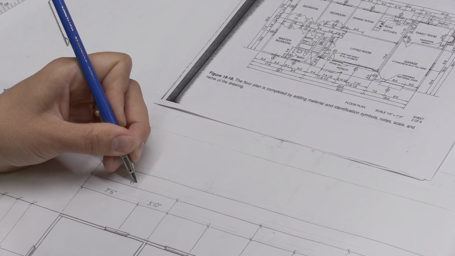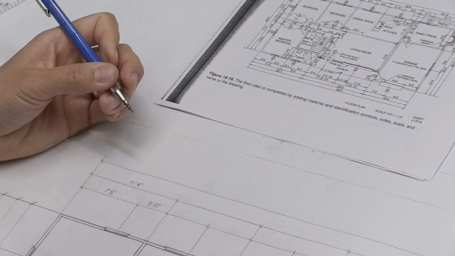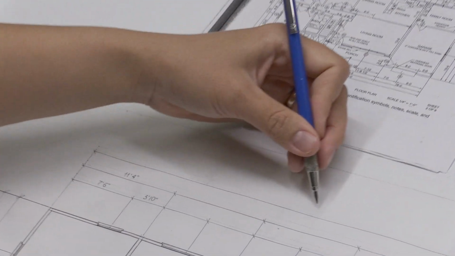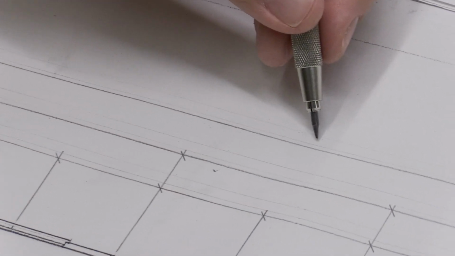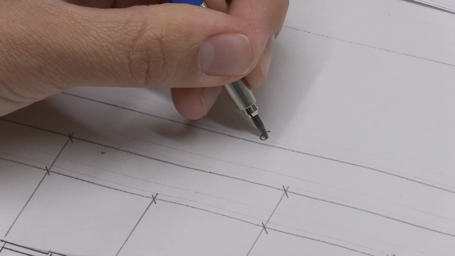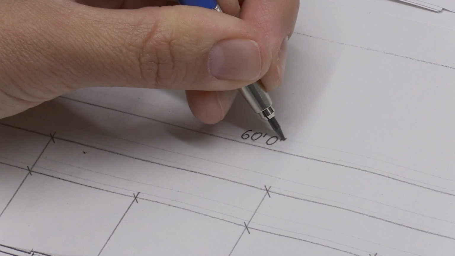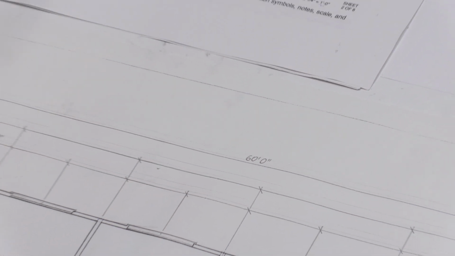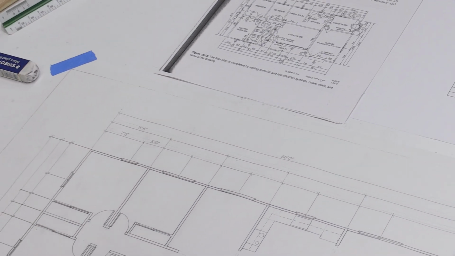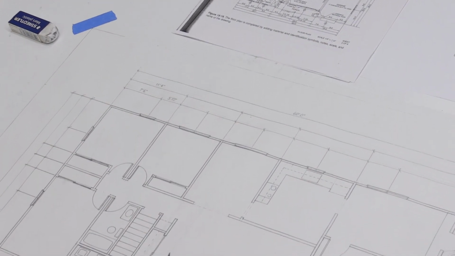11 feet 4 inches. And I'm gonna do the overall dimension, which is 60 feet. So the center will be here, 60 feet 0 inches. And I'm gonna also draw a few dimensions here.